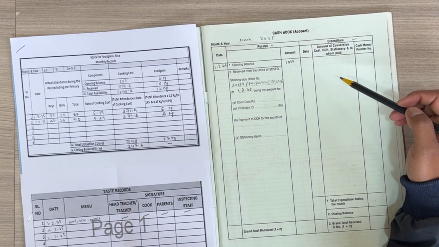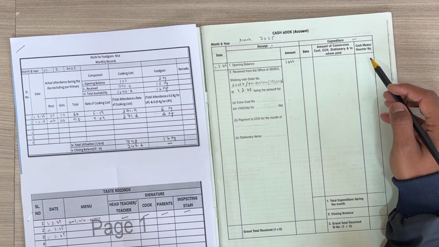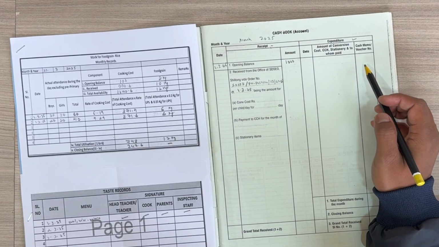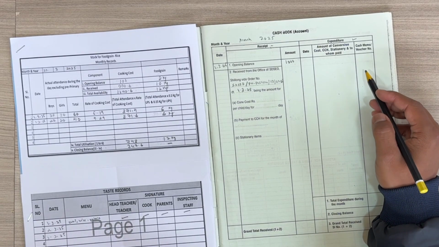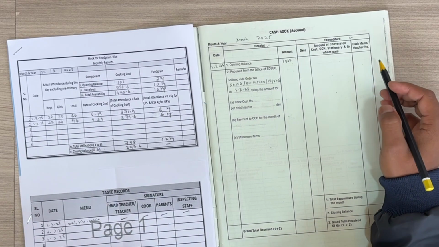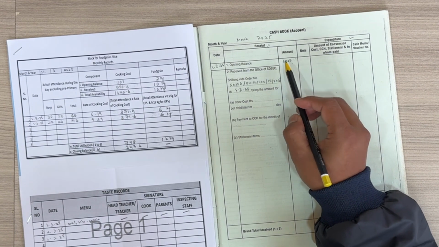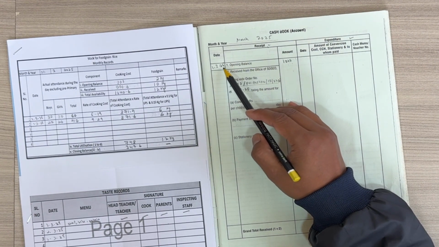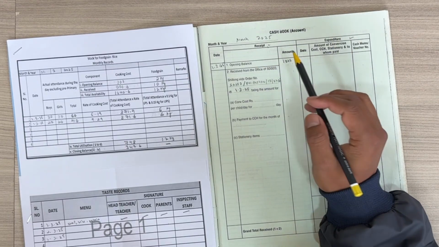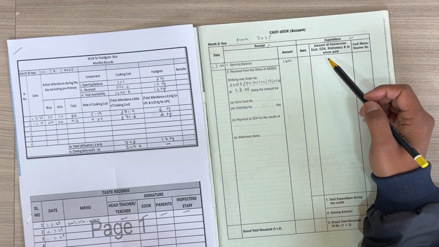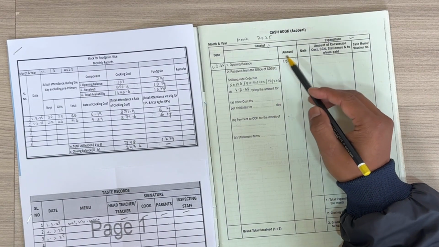And the expenditure side is where you buy all those equipment, suppose like buying the kitchen device and the vegetables and so on, that needs to be entered in the expenditure side. So what I've just put here is that on the 1st of March, the date, the opening balance is the closing balance of the previous month, which is February 2025. Let's just assume that it's 1000. So this is the closing balance of the last month.